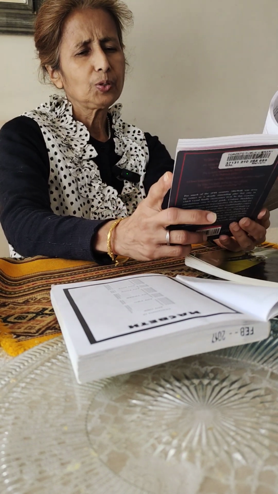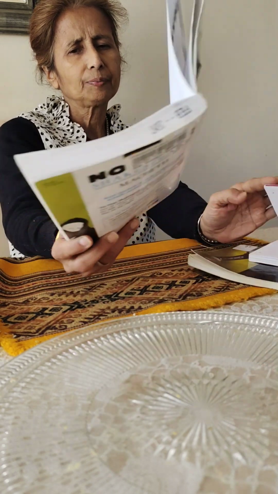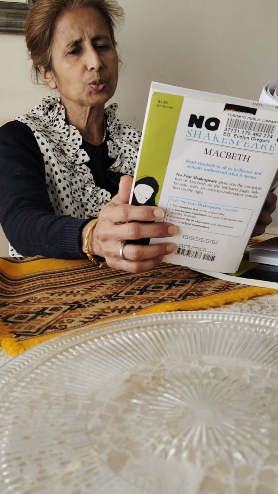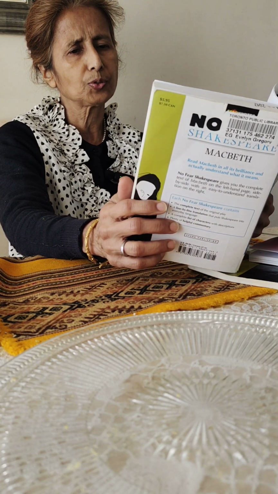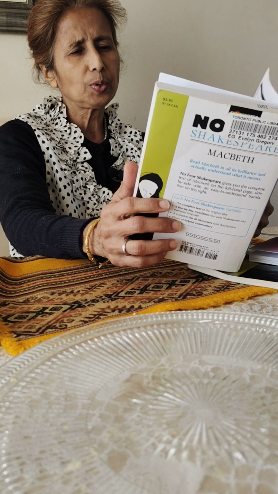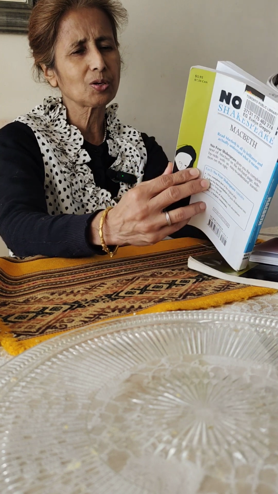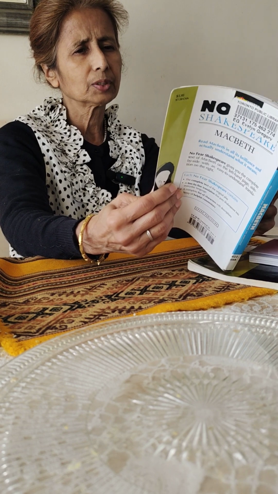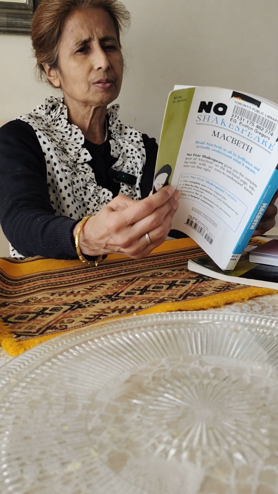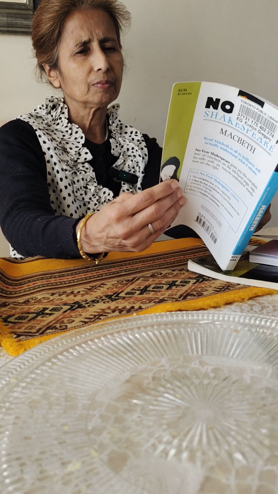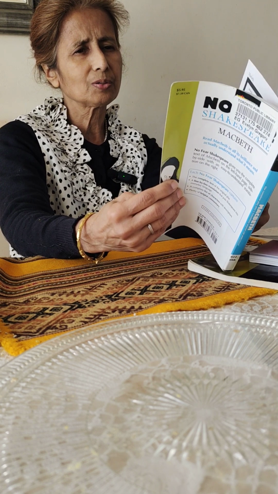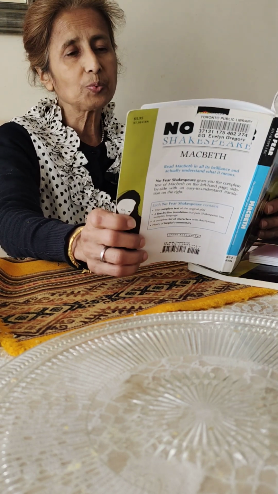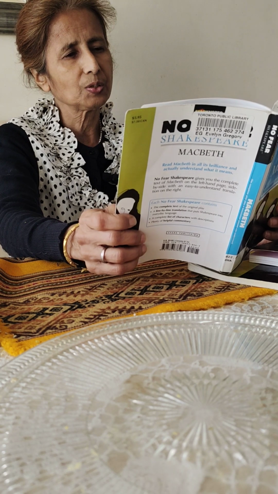So, when you read Shakespeare, it seems as though it is of today and so interesting. The emotions are so well put. Even when you read the scenes, even the language suddenly seems so relevant even in today's day and age.